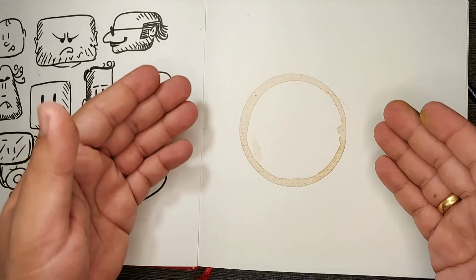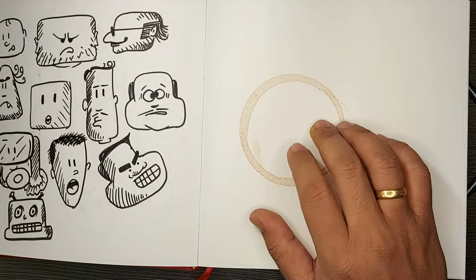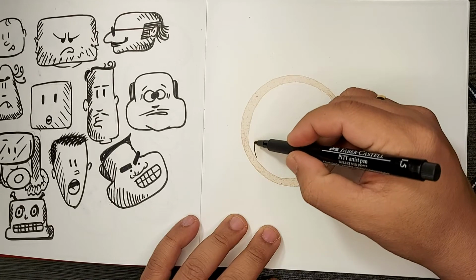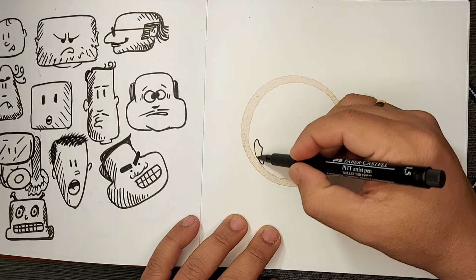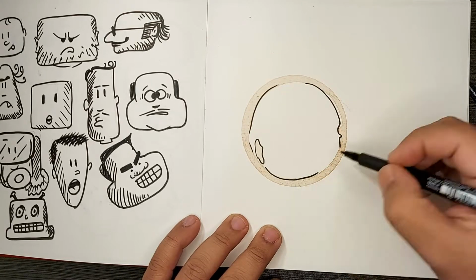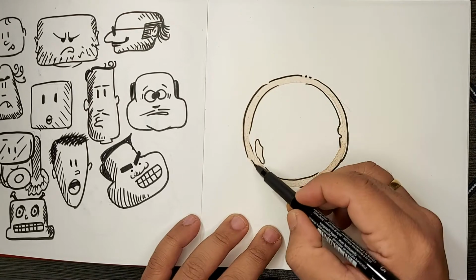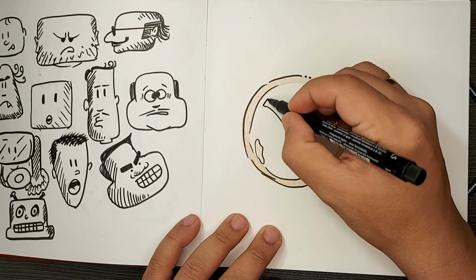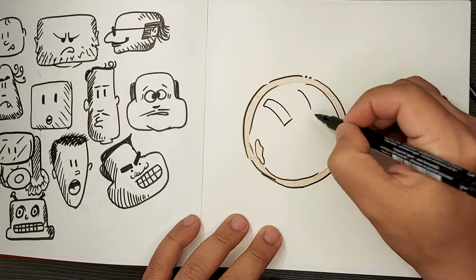Okay, so here we have our stain. Now what to do? Yes, what I'm doing now is just working on my rough idea. My idea is that I'll make this a flying orb. Yes, a flying orb with multiple eyes. Crazy, right? But that's how I want to design my character.